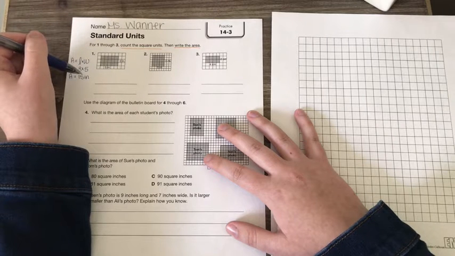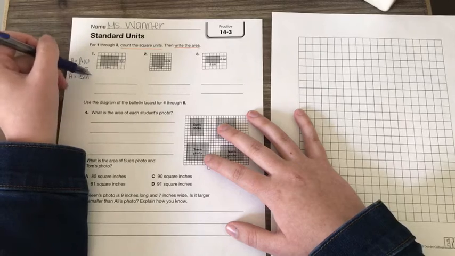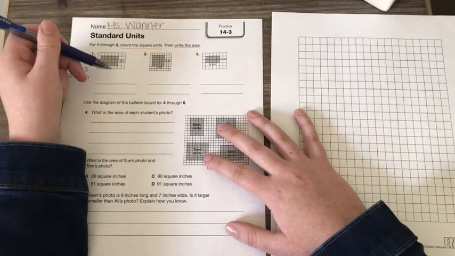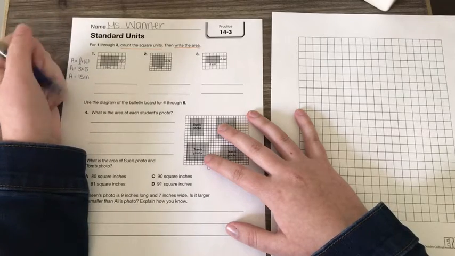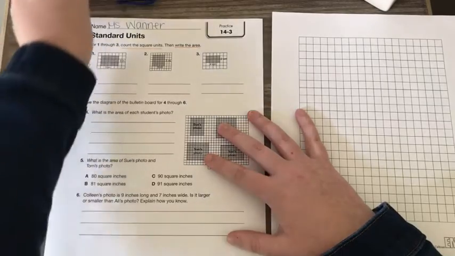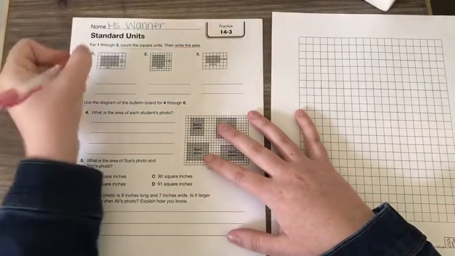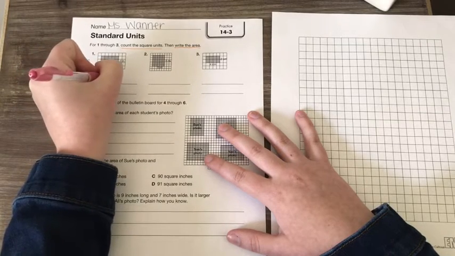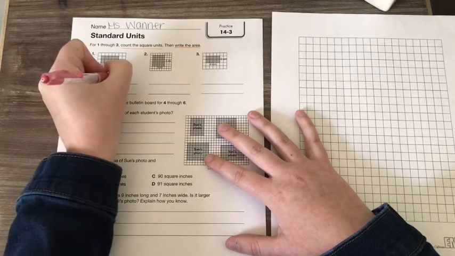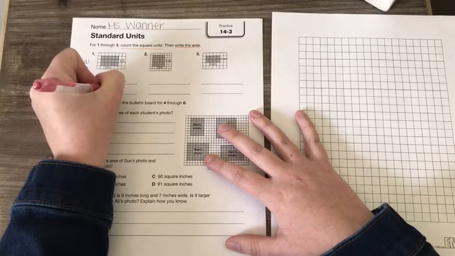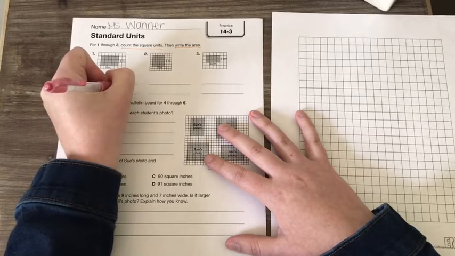Now, if we referred to our anchor chart on standard units from earlier, we would know that our units in inches is going to change to square inches when we write an answer for area, right? So when we write the area, we can say that, I'll write a different color, we have the area equals 15 square inches.